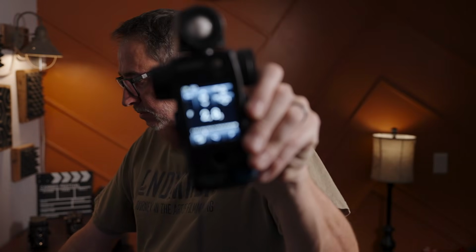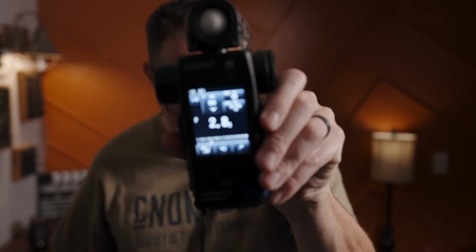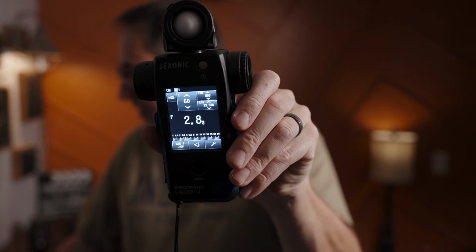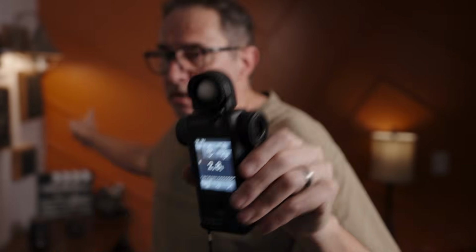Okay, 2.8. Let's let the autofocus figure it out. Right here. 2.83. So we're a little lower. That orange is a little lower than the other one. So I can raise that a little bit. I'm at 7%. Let's raise a little bit.